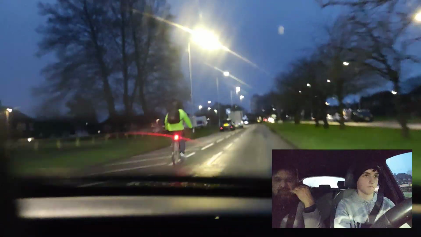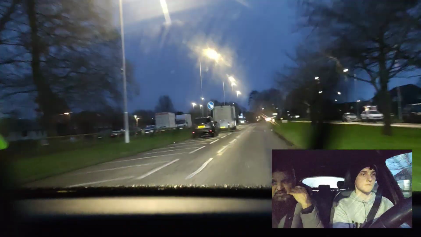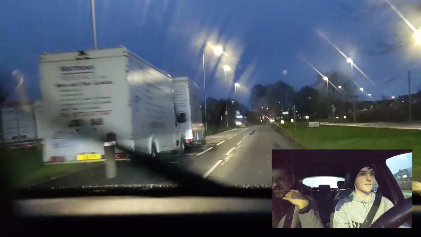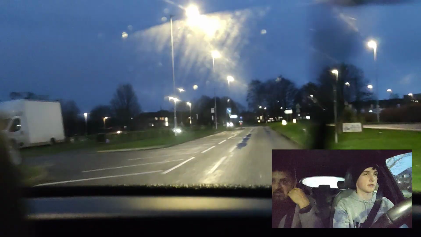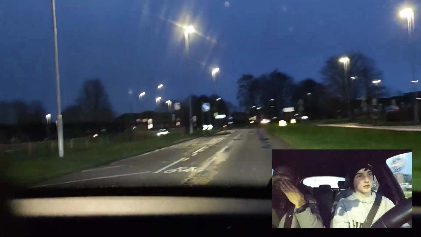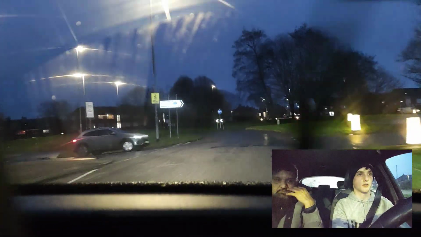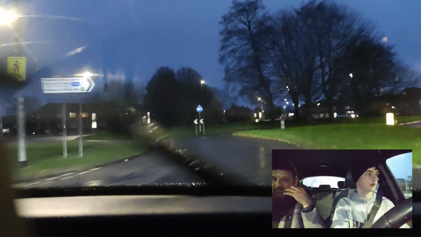At the roundabout, you will be going right. You will go a bit slower here, even though he's in the cycle lane, it's a bit safer for him. Second exit. Check mirrors first now. Centre, right, and right. Safe? Yep.